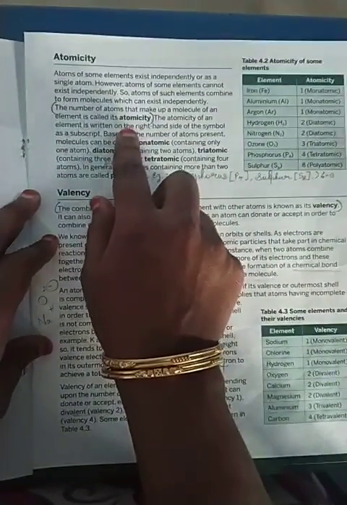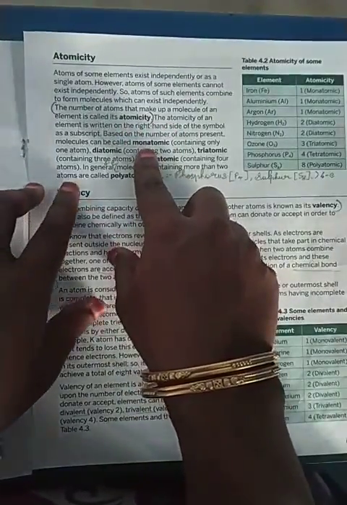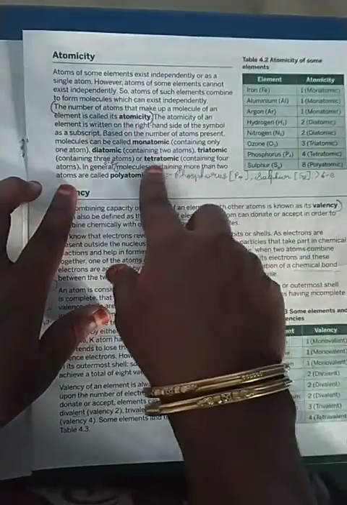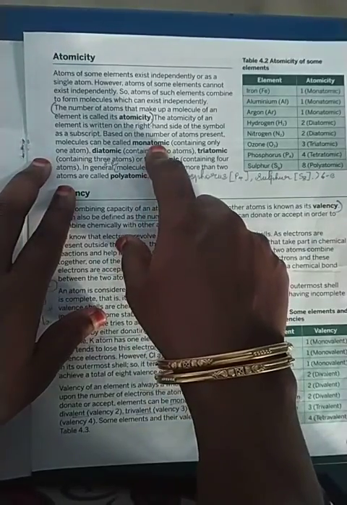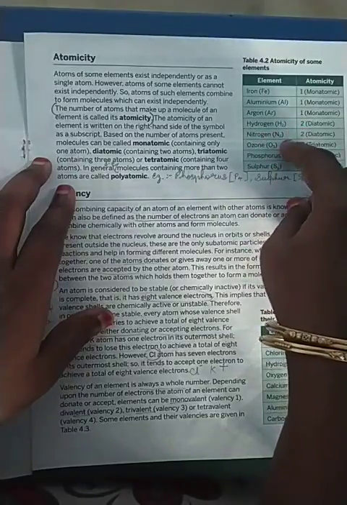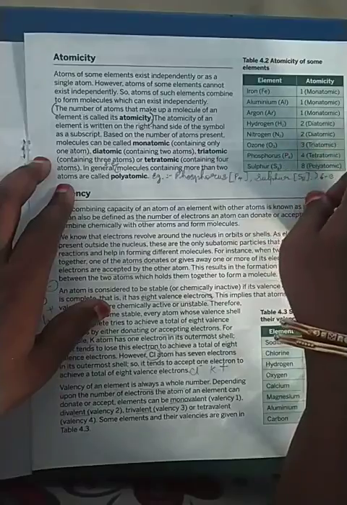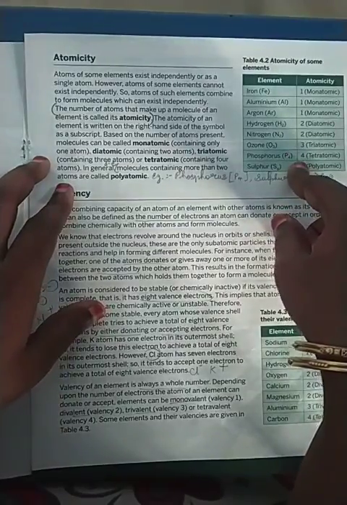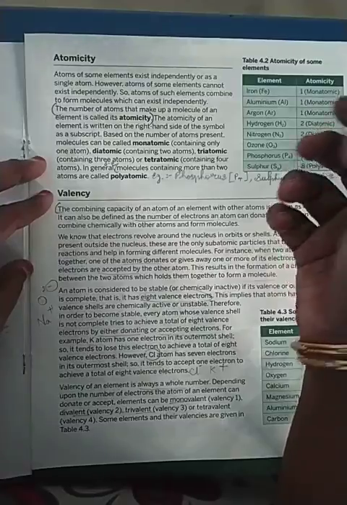The number of atoms which makes the molecule is called the atomicity. It can be monoatomic, diatomic, tri, tetra. Monoatomic in the case of iron, aluminium, argon. Diatomic in the case of all the gases, hydrogen, nitrogen, oxygen and all. Ozone is triatomic. Phosphorus is tetra. And sulfur is polyatomic, which is more than 4.